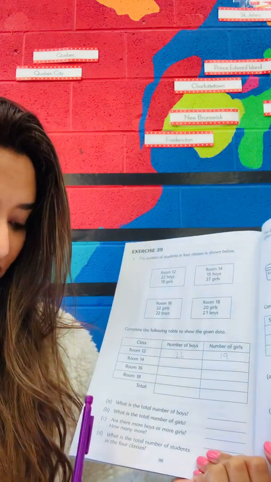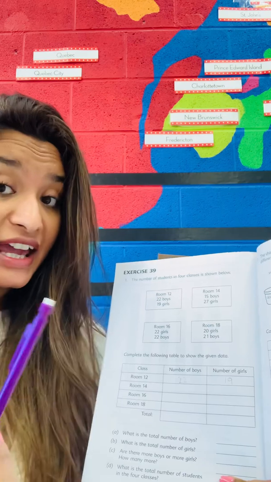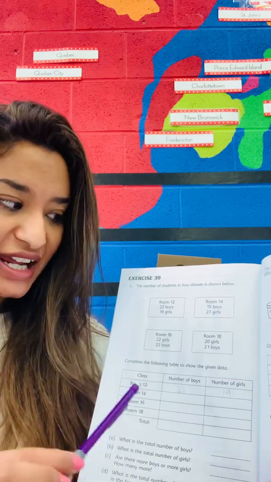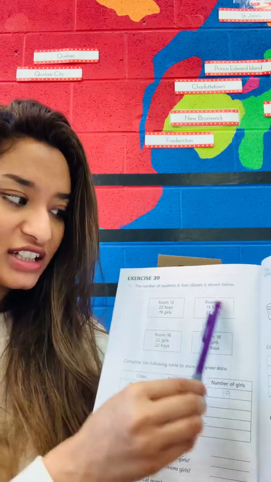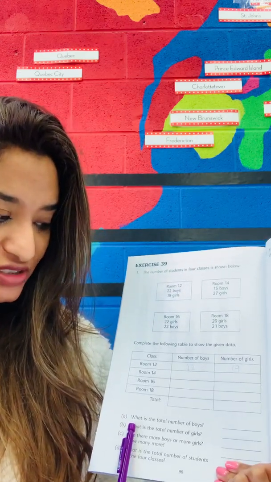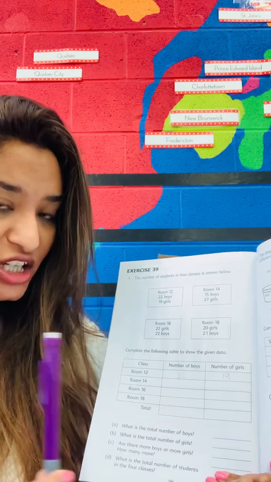Then at the bottom, they've given us questions. As you've learned from the past exercises, there's nothing new in these questions. All the information that you need, they will give it to you, right? So we don't need to search for information. It's already there. We just need to read it carefully. So let's look at these questions. What is the total number of boys? What do you think you need to do?